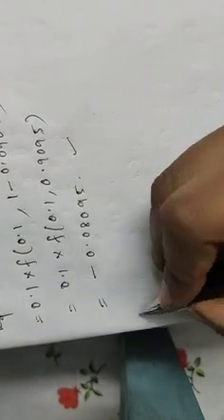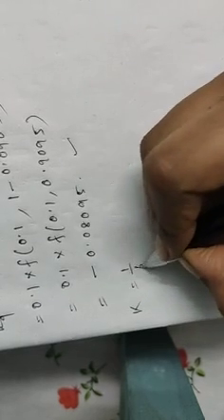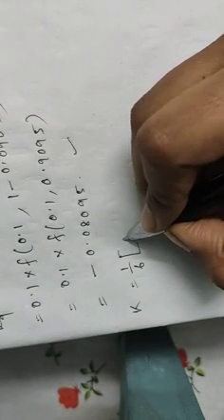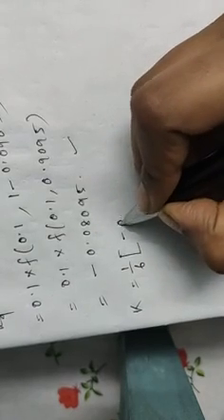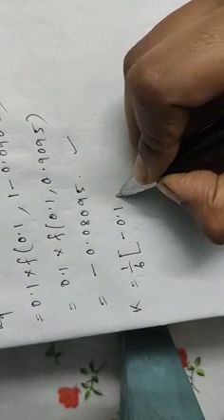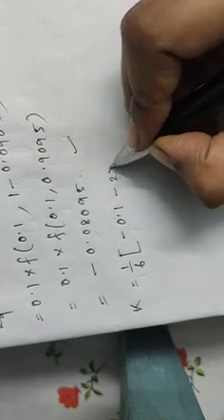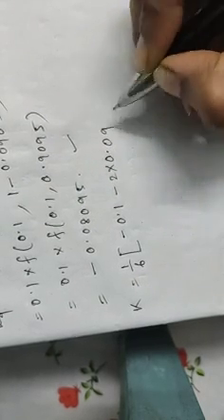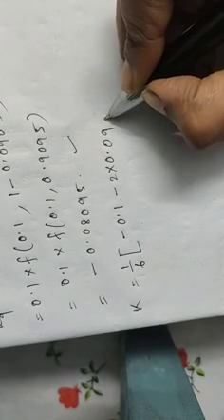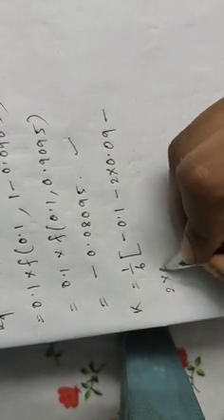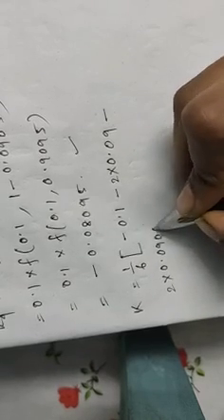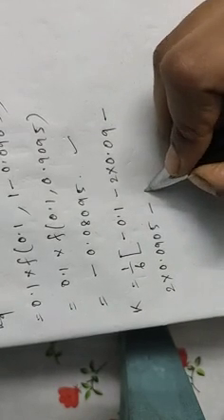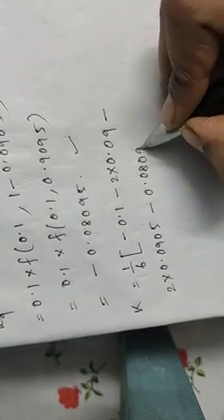Now we can easily get k. k is 1 by 6 into (k1, that is minus 0.1, plus 2k2, that is minus 2 into 0.09, plus 2k3, that is minus 2 into 0.0905, plus k4, that is minus 0.08095).